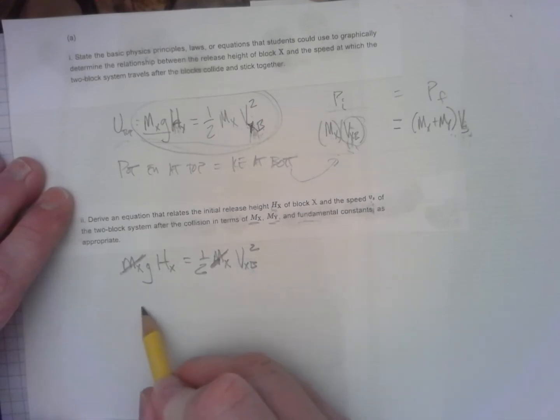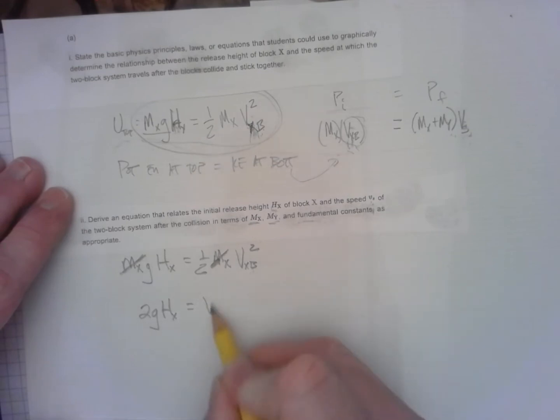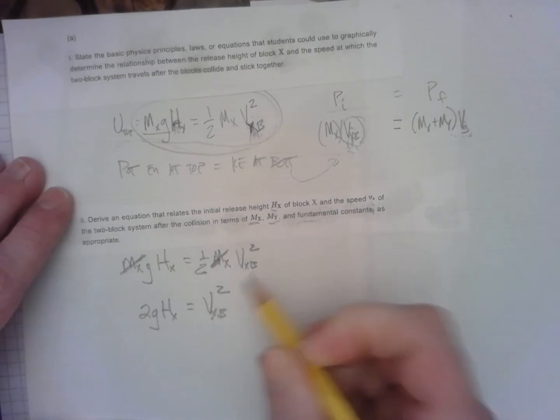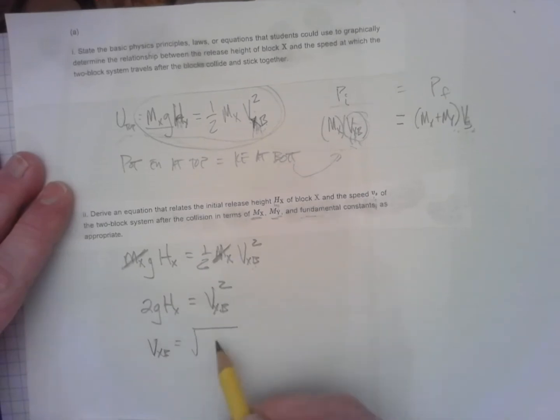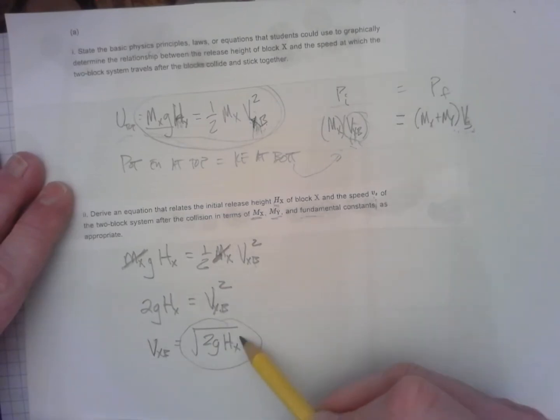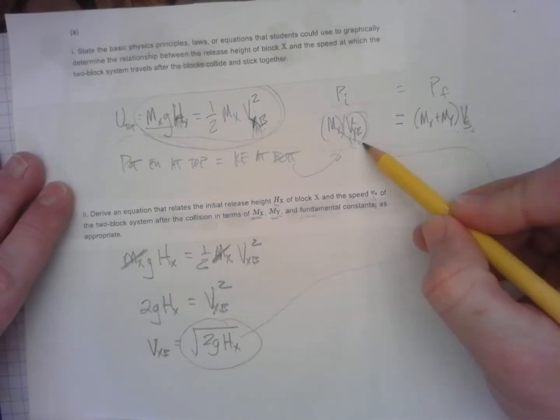So I have 2gh_x equals velocity of x before the collision squared. I've got to take the square root. So that velocity of x before the collision is the square root of 2gh_x. That is what I'm going to plug in here.